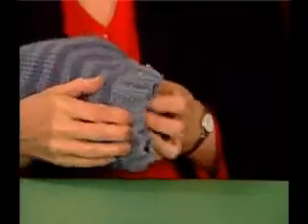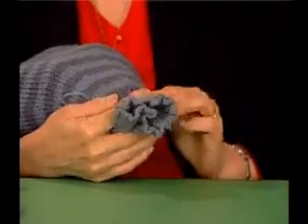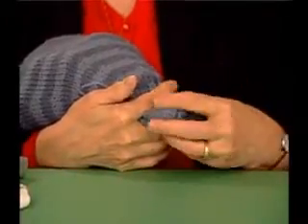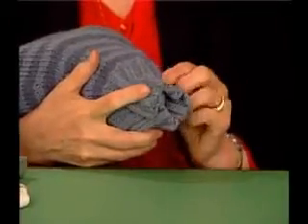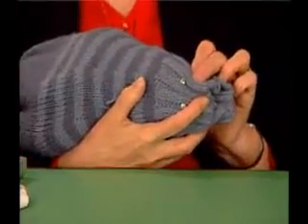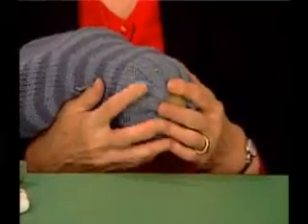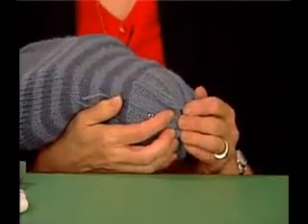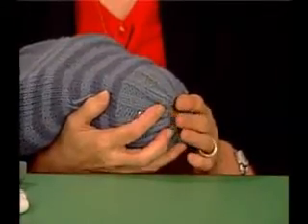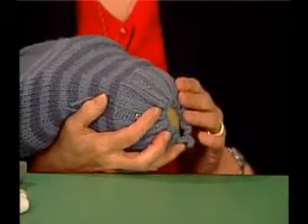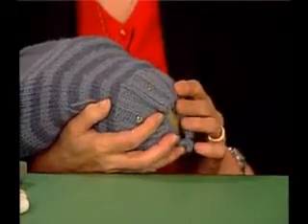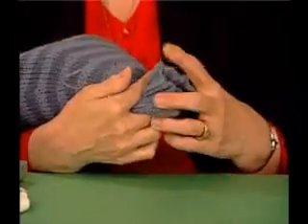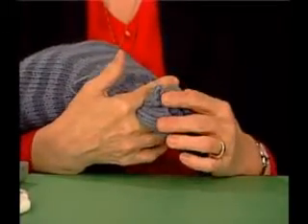We measure effacement in percentages. So this would be 0% effaced. When it's halfway down, it's 50% effaced. And when it's completely disappeared, there's no longer a canal there, that's 100% effaced. In primigravidas, we usually get most of the effacement before they start dilating very much. In multigravidas, they may do more of it simultaneously.